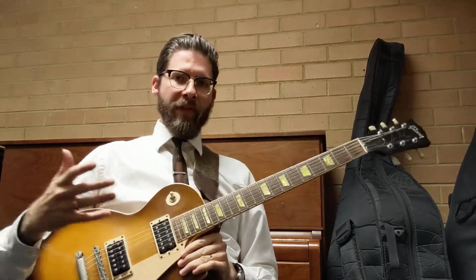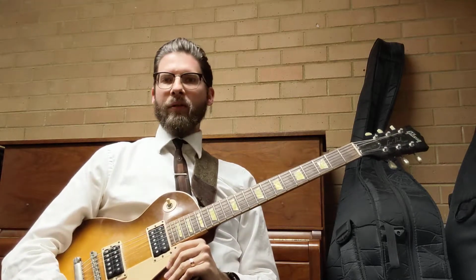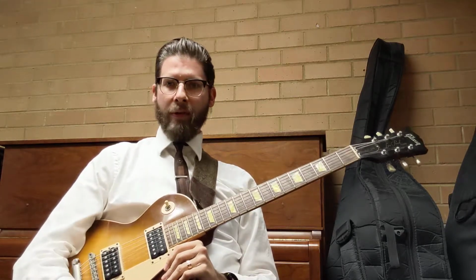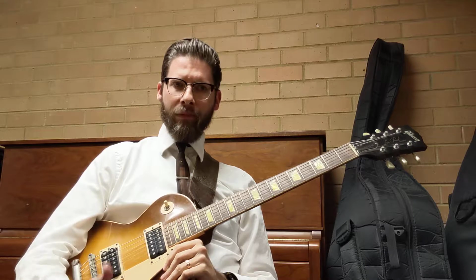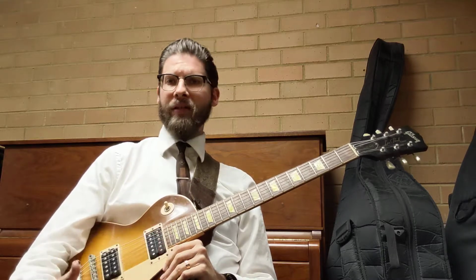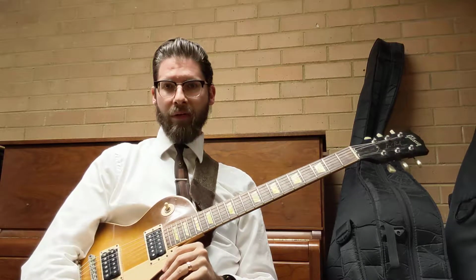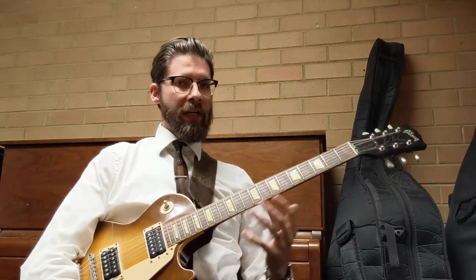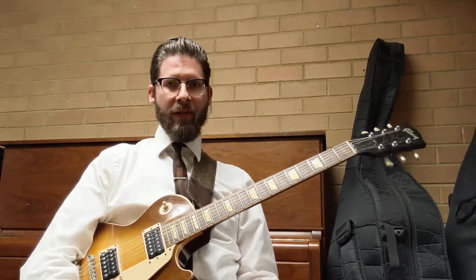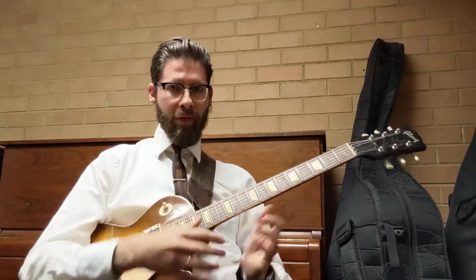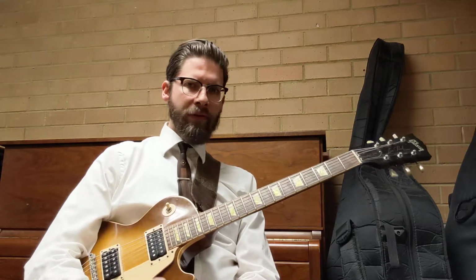So in my video that I did on creating lines over dominant 7th chords, where I talked about knowing the notes in the chord, the principles of that are essentially the same here. You do need to know the notes of the chord. You really should know them in all 5 CAGED positions if you want to be able to play all over the fretboard. I'm not going to focus so much on that.